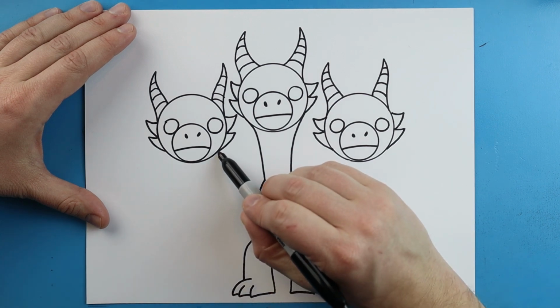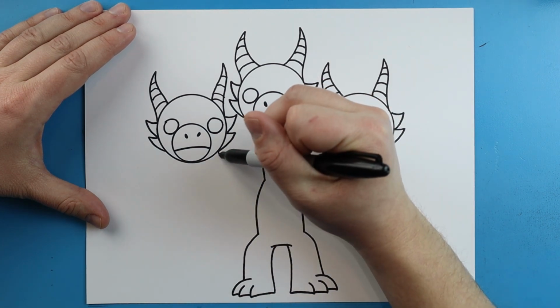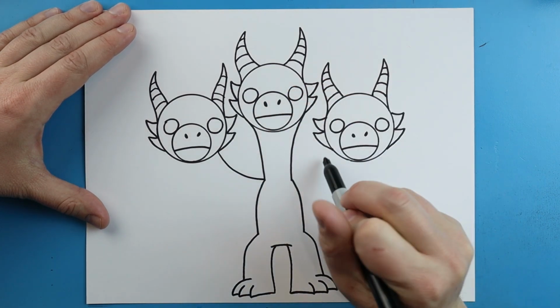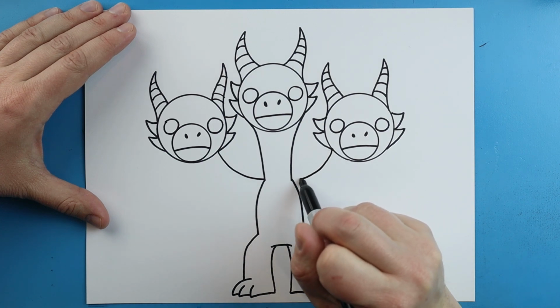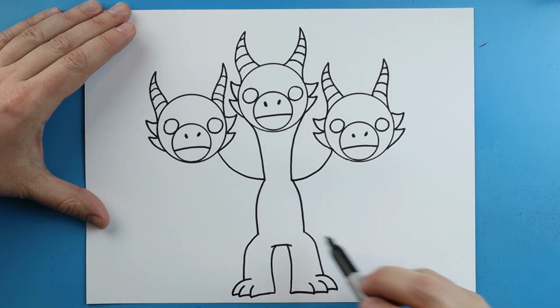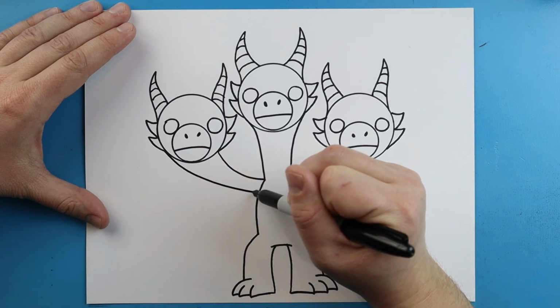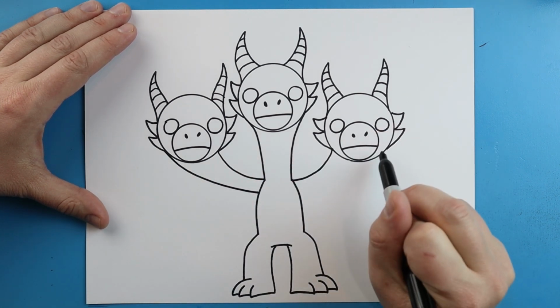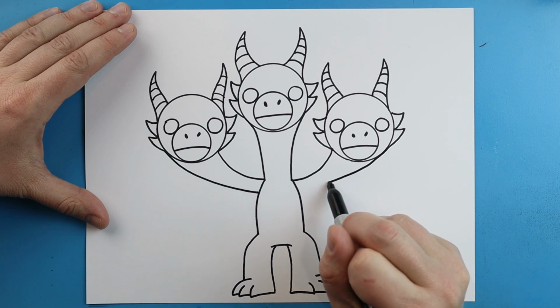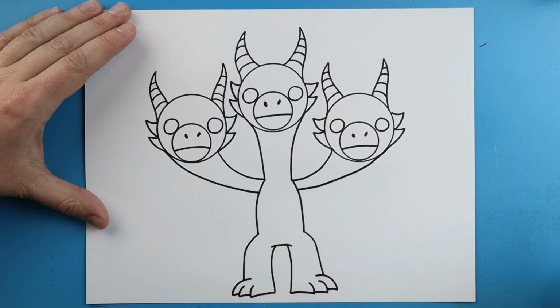Now starting about right here where the spike meets the head, let's draw a line that comes in, and we'll do the same thing here. We'll just draw a line that comes in, and then we'll do the same thing on the other side, and we'll just bring it in so it gets big out here and then small here. So we'll do the same thing, and then we'll just bring it in.